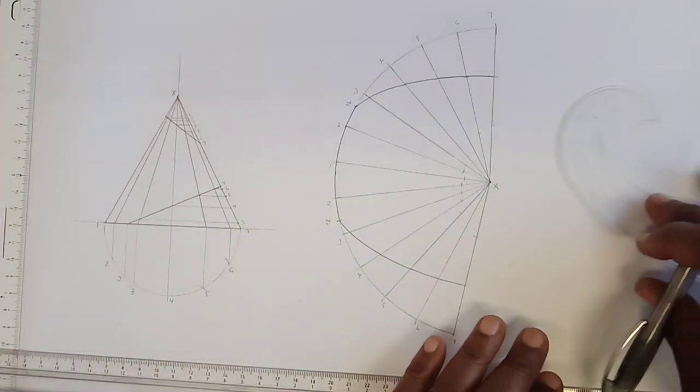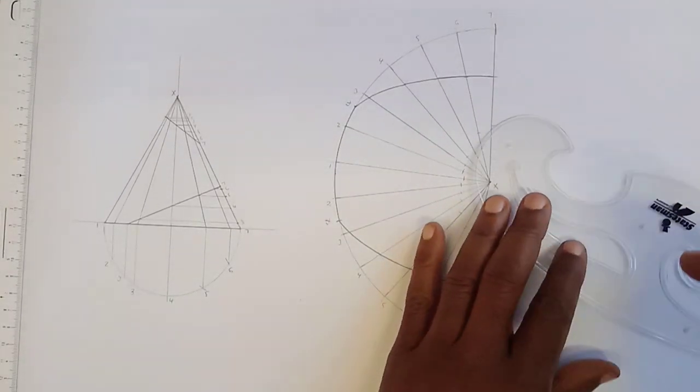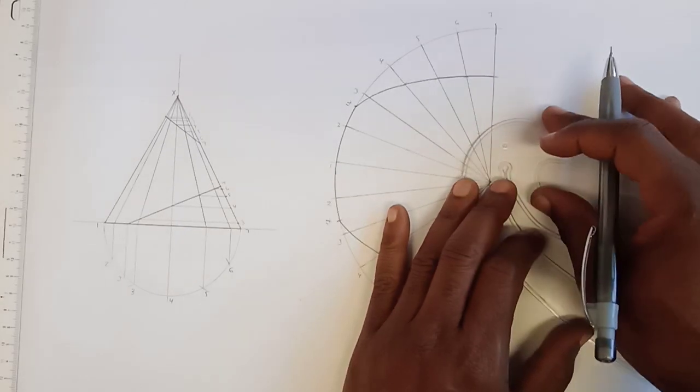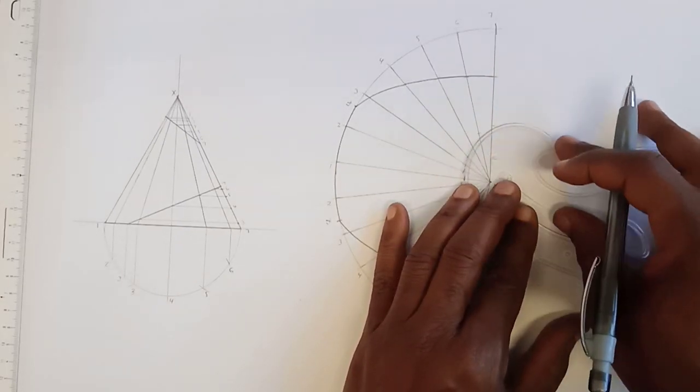We can join them. It's better you go with 3 points at a time.